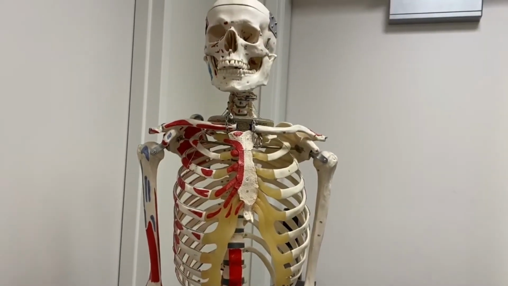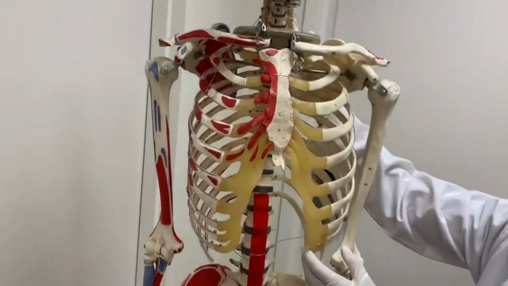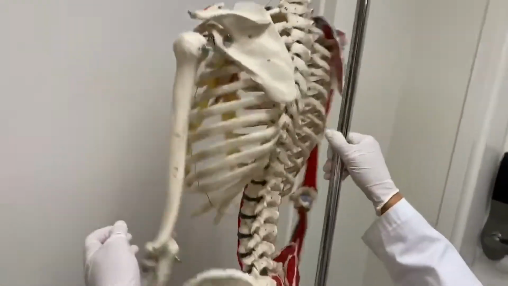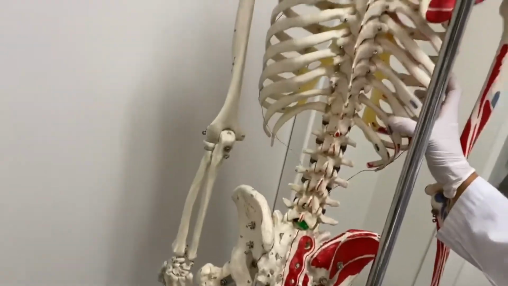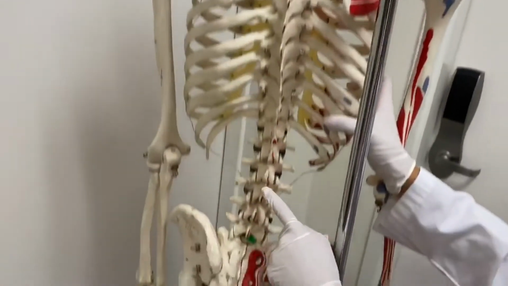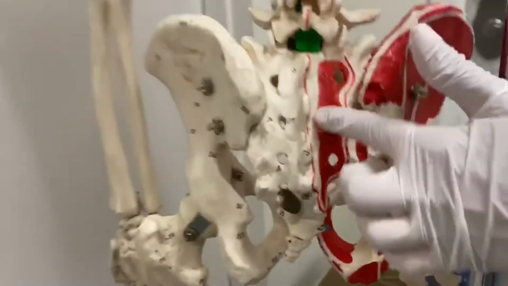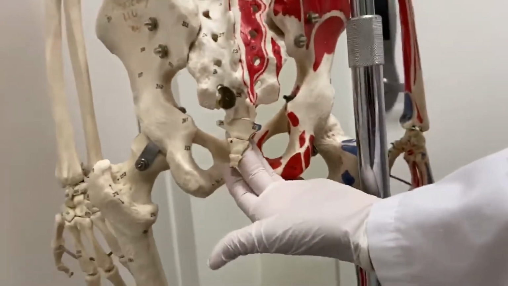Over the bones of the human spine. So the vertebrae. I will turn this on the back. So we will be going over the vertebrae. We will also be going over the sacrum and the coccyx.